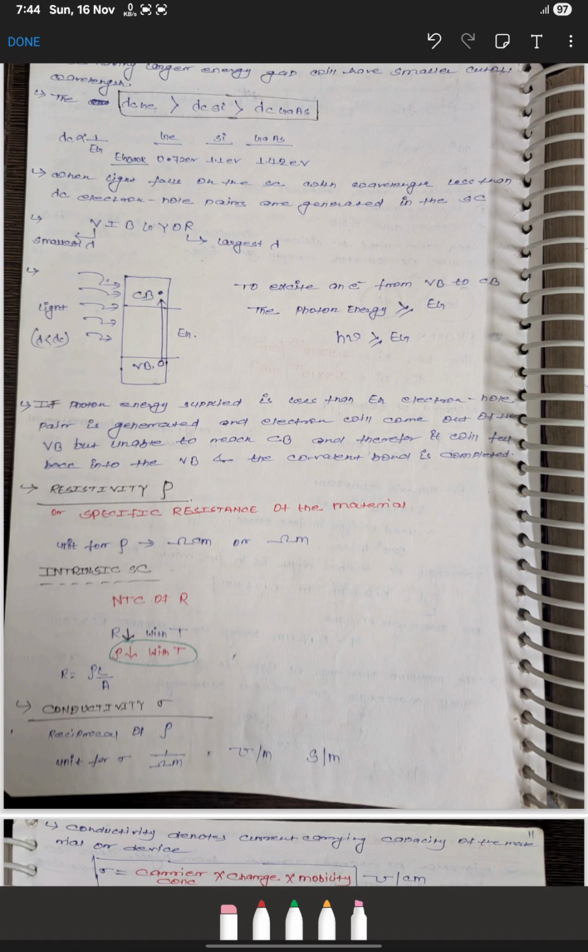When light falls on the semiconductor with wavelength less than lambda c, electron hole pairs are generated in the semiconductor. From the Gauss formula, we have the smallest lambda for the violet color and the largest lambda for the red color.